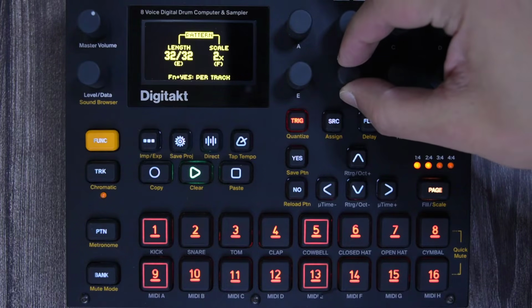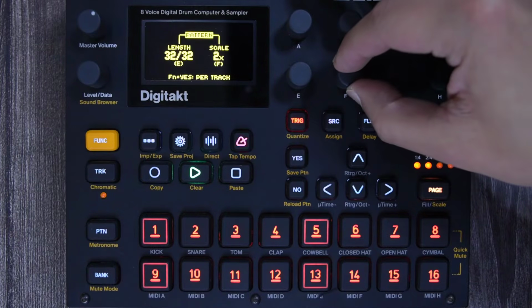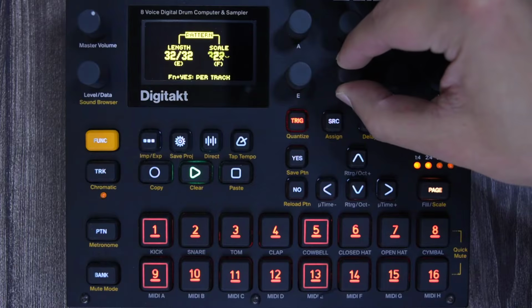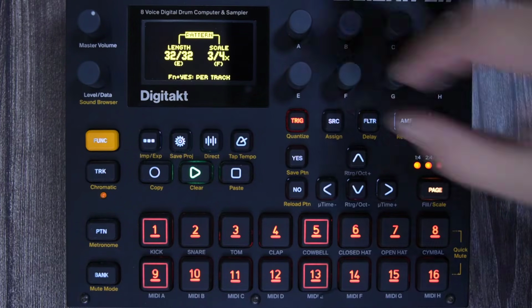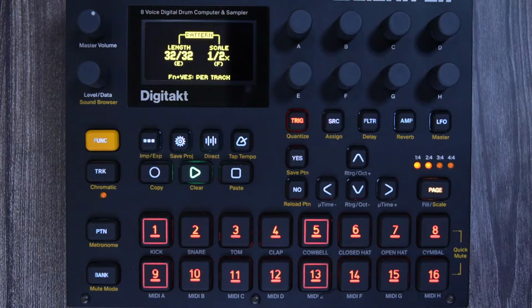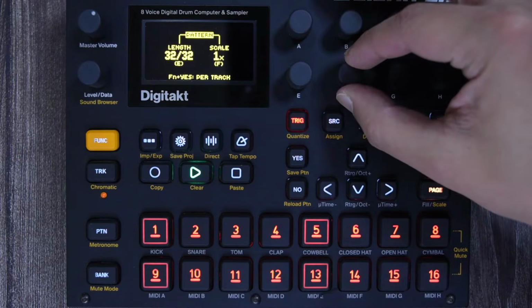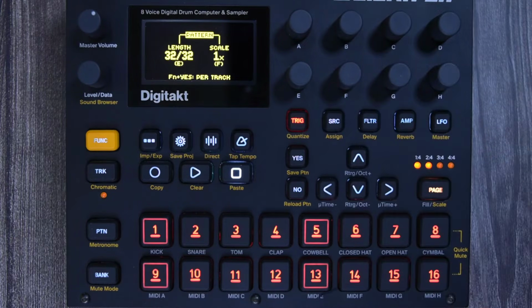It's going to go much faster. If I go to X, it's going to be 32nd notes. And maybe I can go down, and it's just going to be triplets. And I can go down and make it half tempo. Right, so this is the resolution of whatever you're working with.